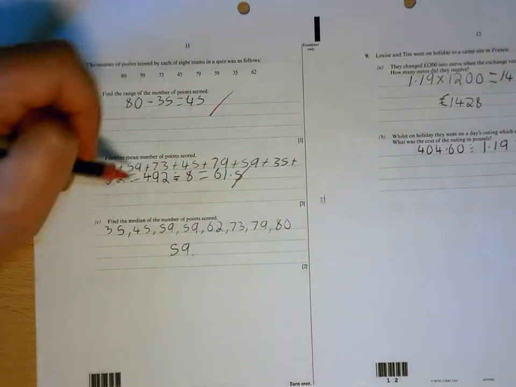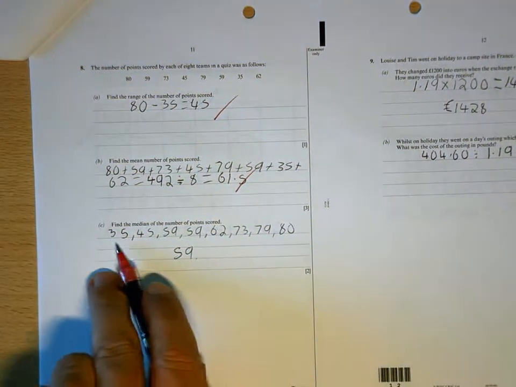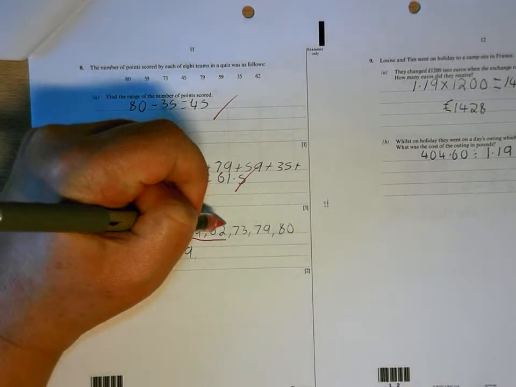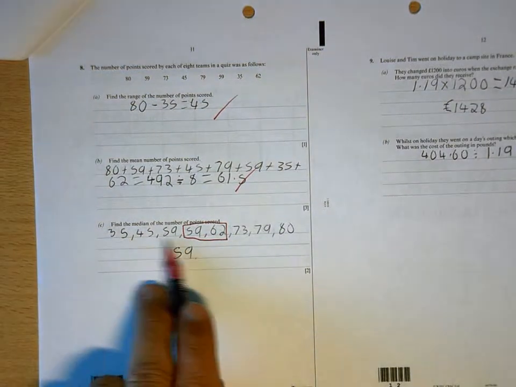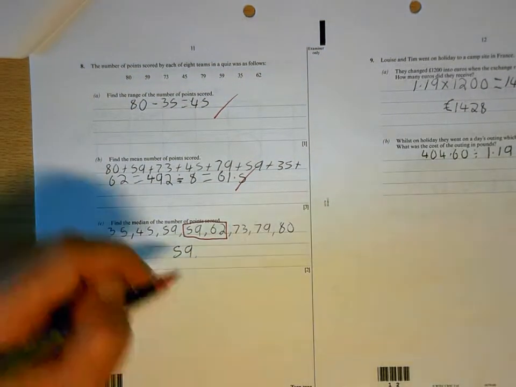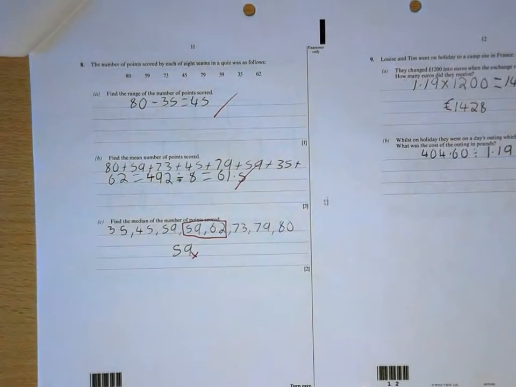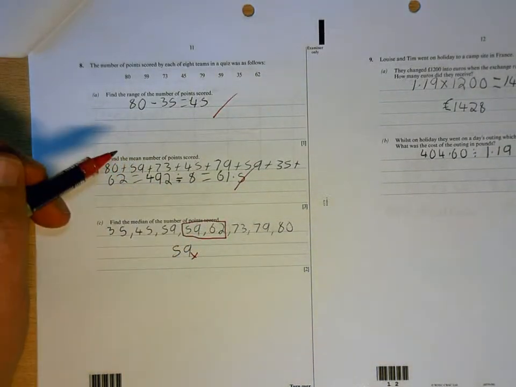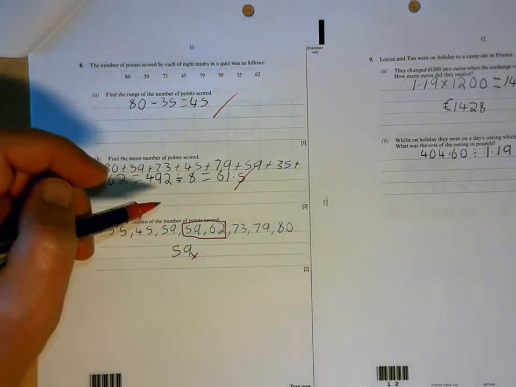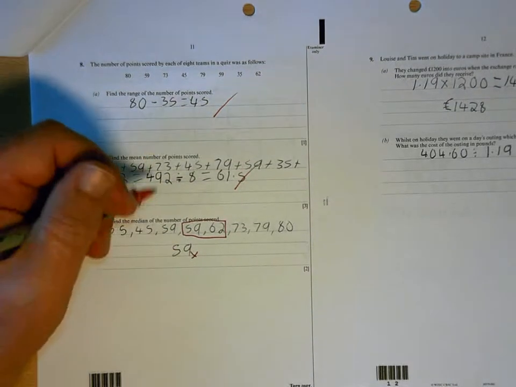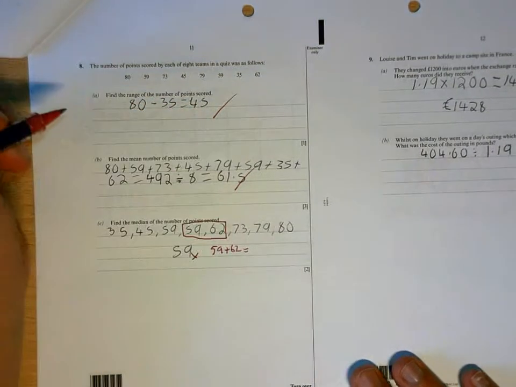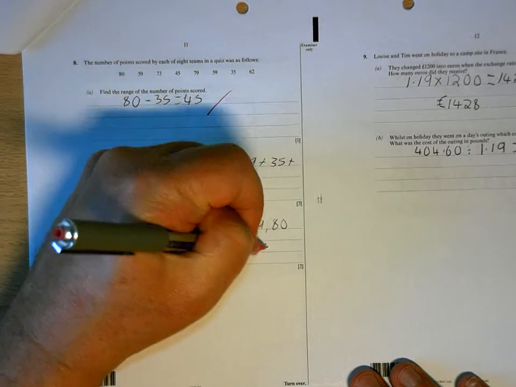That's correct. That's correct. This isn't. Now you've put them in order, but what I need you to do is to show me where your middle is. Now your middle is there because you've got 3 that side and 3 that side. Once I know that I can see that, then you've got a chance of a method mark. So you've got to find the halfway point between those two. If there was only one middle number, you'd just write it down. But there's not. There are 2 middle numbers, so you have to find the halfway point by adding those up and then dividing by 2.